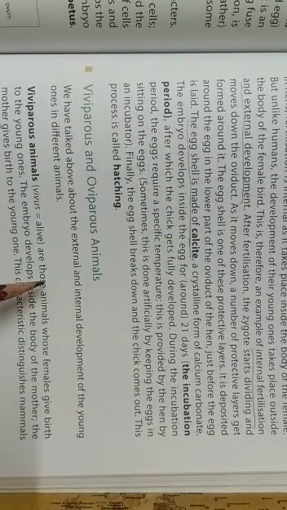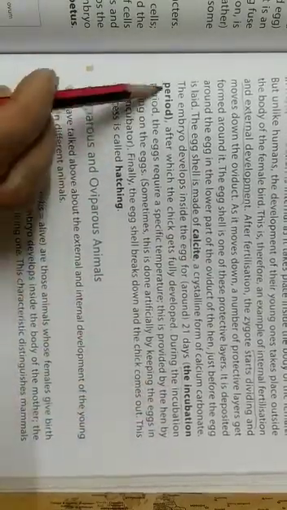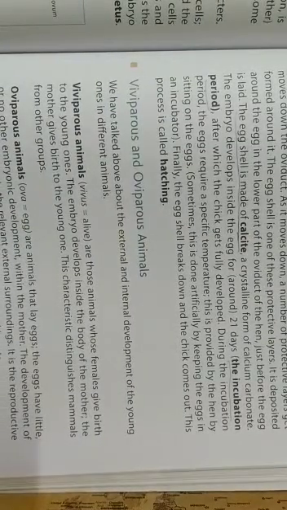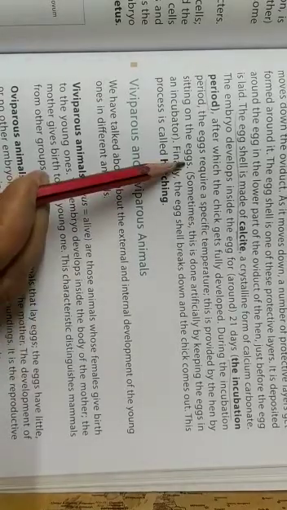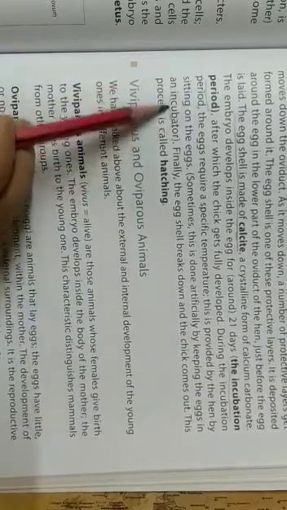The embryo develops inside the egg for 21 days, and this period is said to be the incubation period, after which the chick gets fully developed. During the incubation period, the eggs require a specific temperature. This is provided by the hen by sitting on the eggs. Sometimes this is done artificially by keeping the eggs in an incubator.